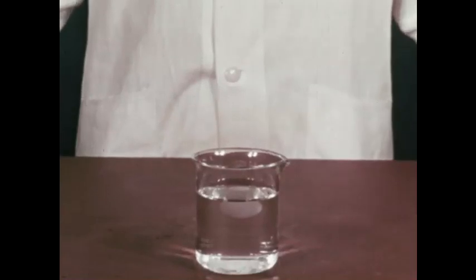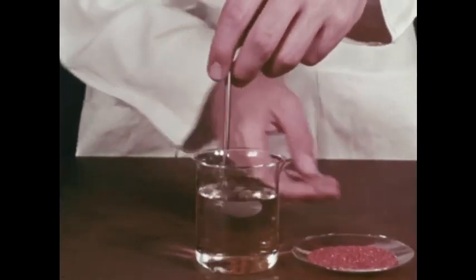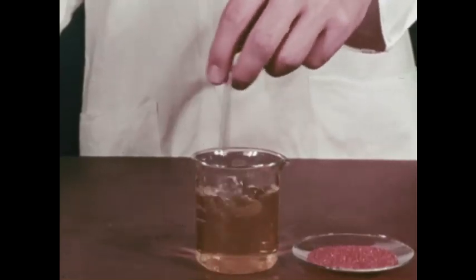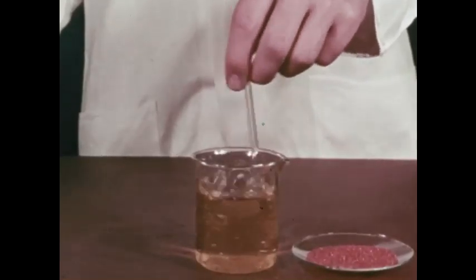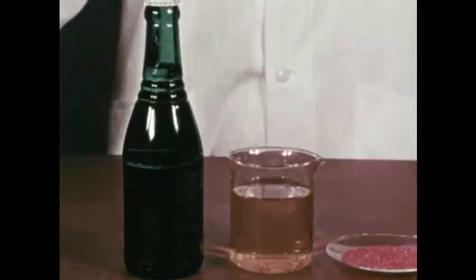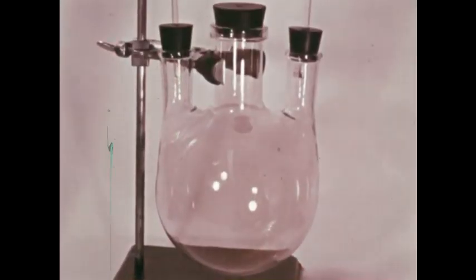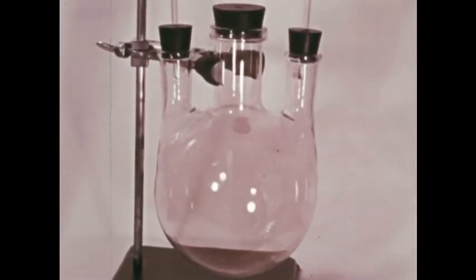So far, our solutions were of solids in liquids, such as a salt in water. We also saw a gas dissolved in a liquid to make a solution. Are other kinds of solutions possible? Can a gas be dissolved in another gas?